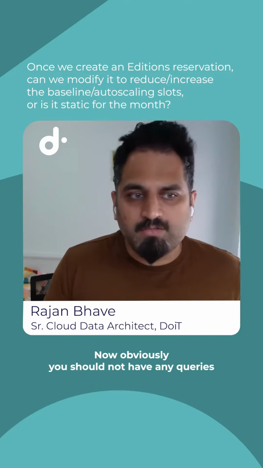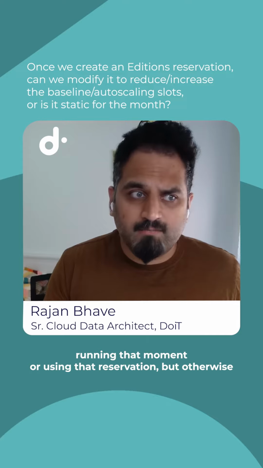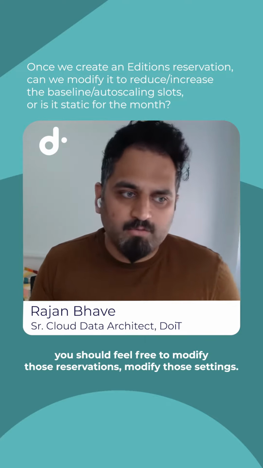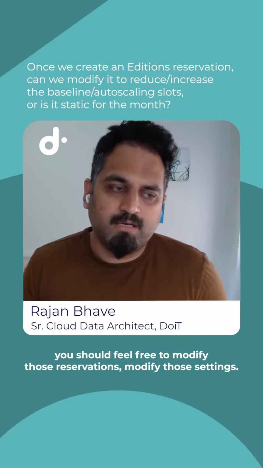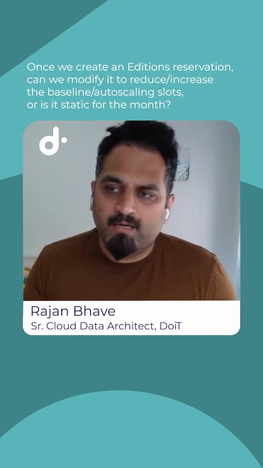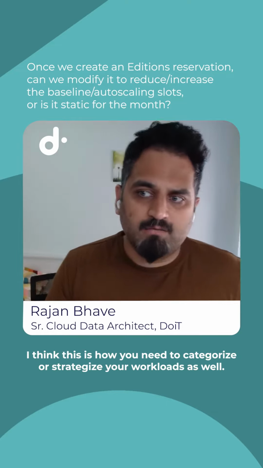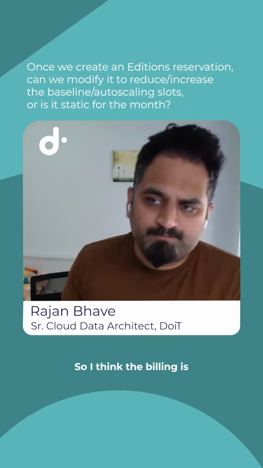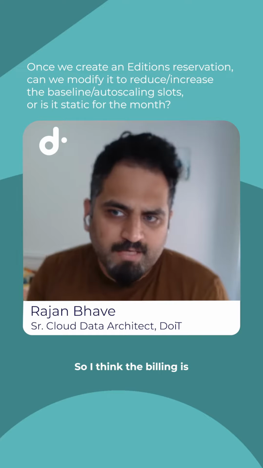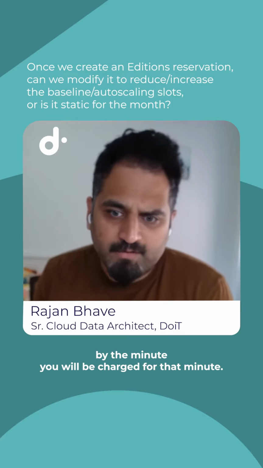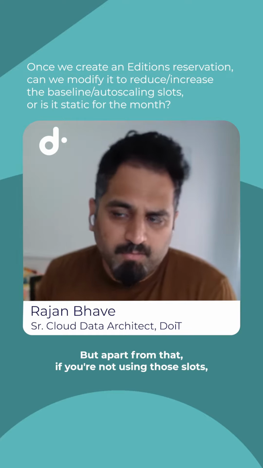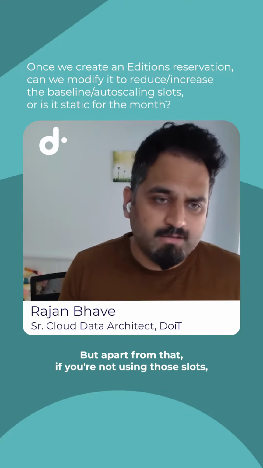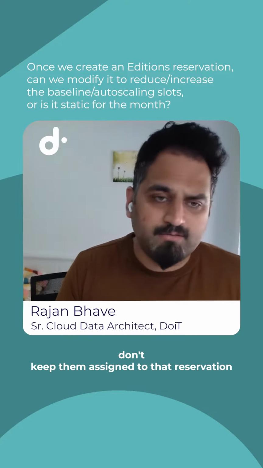Obviously, you should not have any queries running at that moment using that reservation. But otherwise, feel free to modify those reservations and settings. And I think this is how you need to categorize or strategize your workloads as well. I think the billing is per minute, so you will be charged for that minute. But apart from that, if you're not using those slots, don't keep them assigned to that reservation.